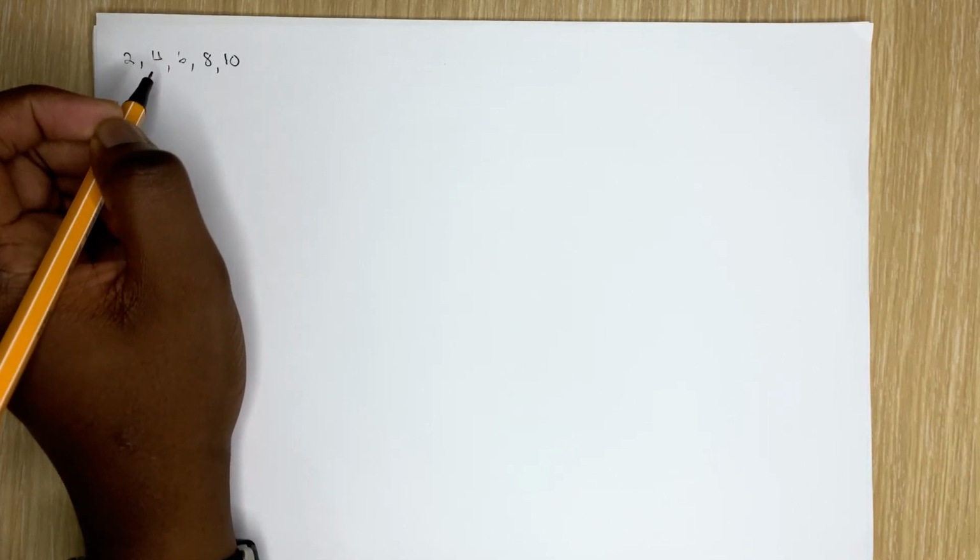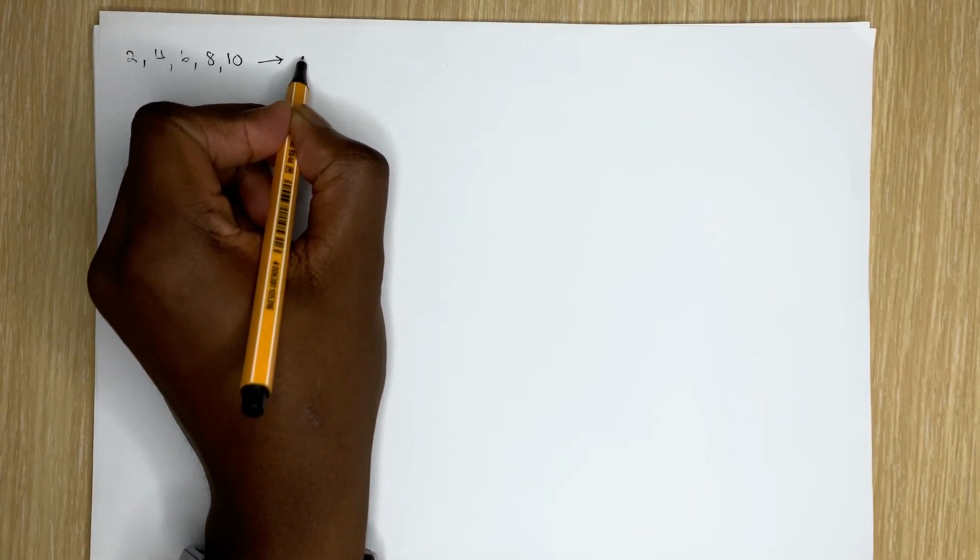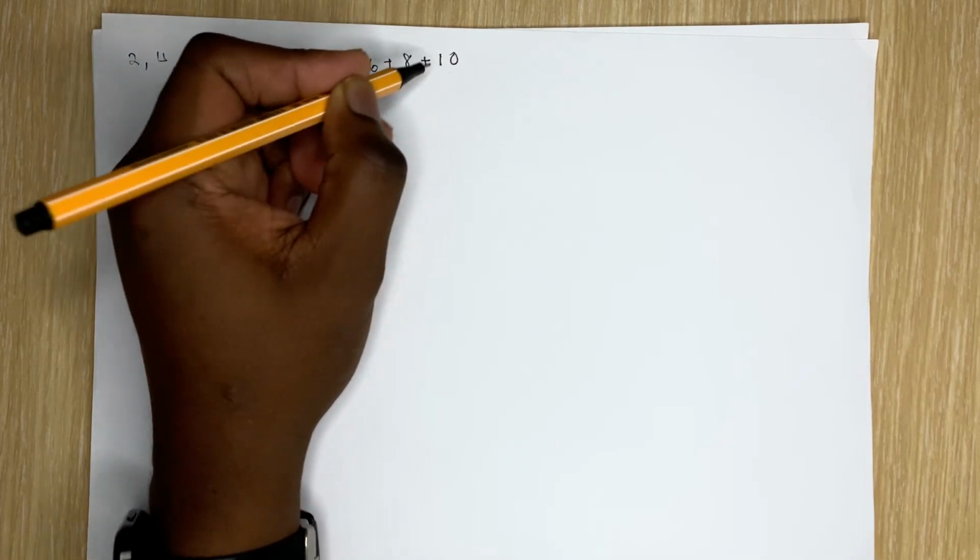So for example, if we have a sequence 2, 4, 6, 8, 10, the series will therefore be 2 plus 4 plus 6 plus 8 plus 10.